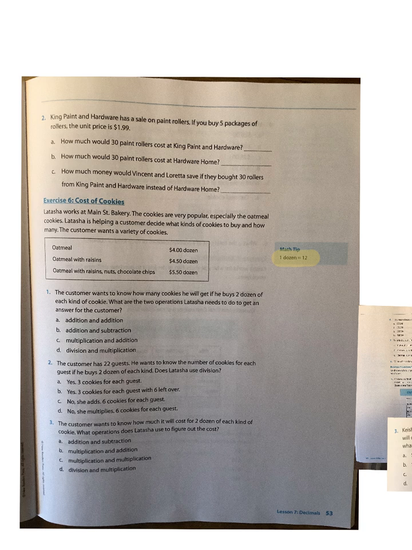Well, to me, there is no decision. You're only going to buy these. At least that's from my perspective, because I like oatmeal, raisins, nuts, and chocolate chips. Okay. Customer wants to know how many cookies he will get if he buys 2 dozen of each kind of cookie.